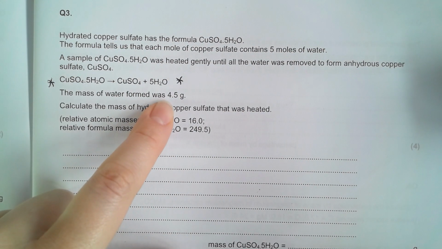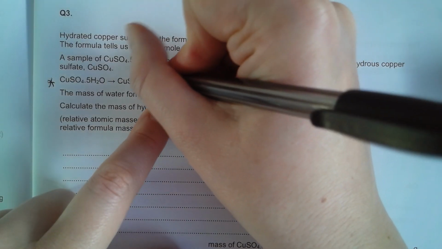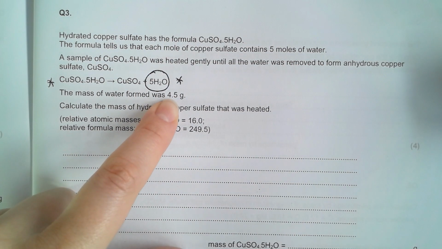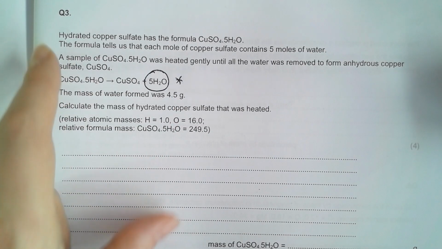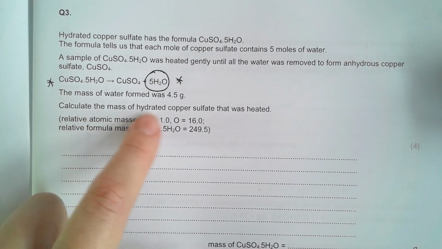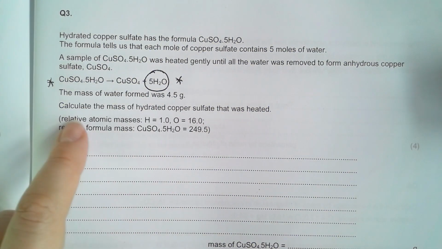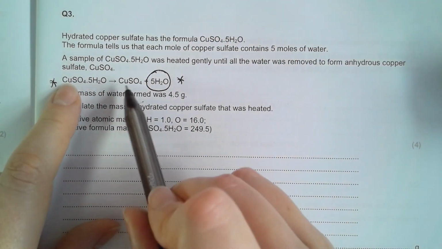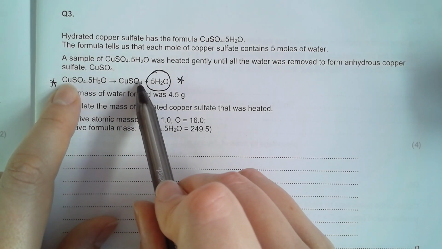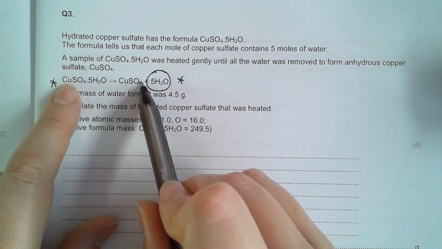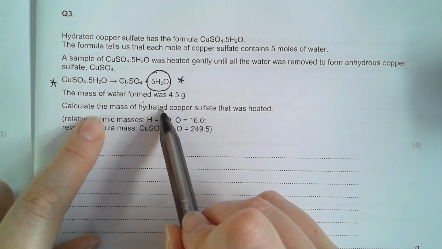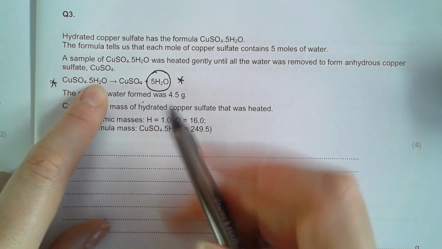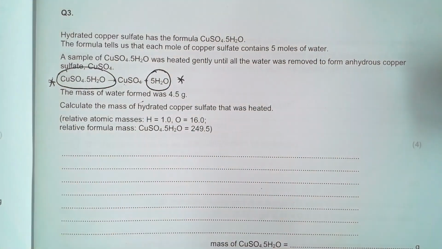They tell me the mass of water formed. So they've given me information about water, so I know water is important. And if I read through it, the mass of hydrated copper sulfate, that's what they want. Now you've got copper sulfate here twice. CuSO4 is copper sulfate, okay? But hydrated copper sulfate, if something's hydrated, it would have water attached to it. So this is the one that they're asking me about, the hydrated copper sulfate.